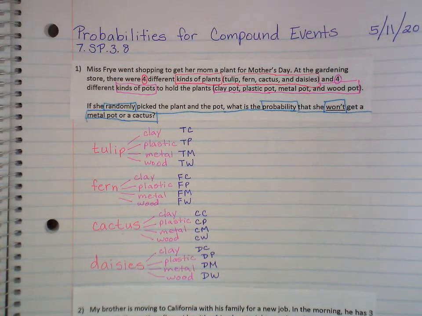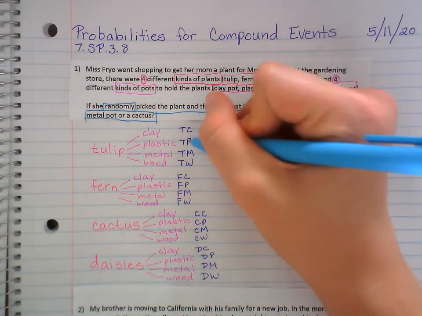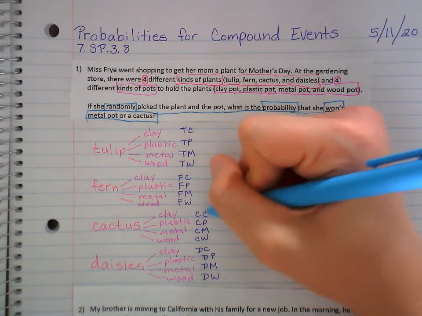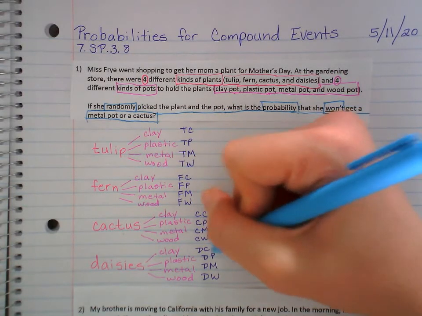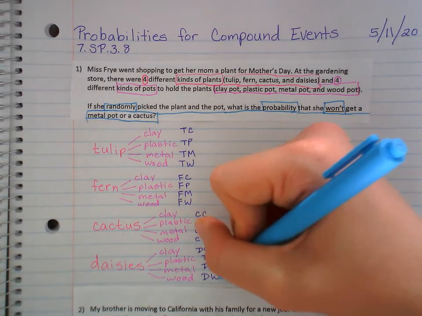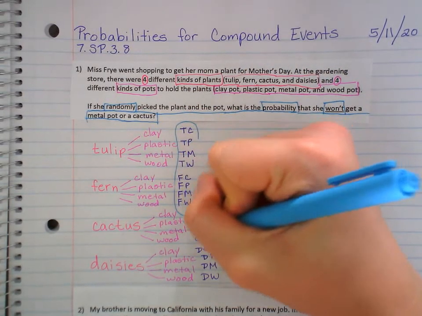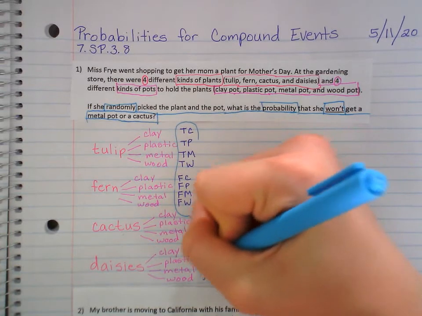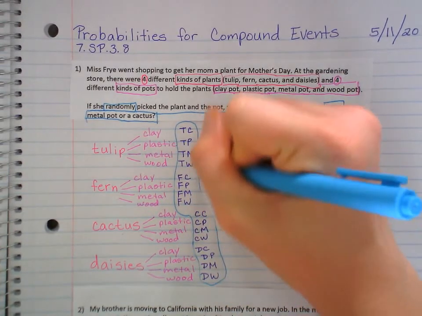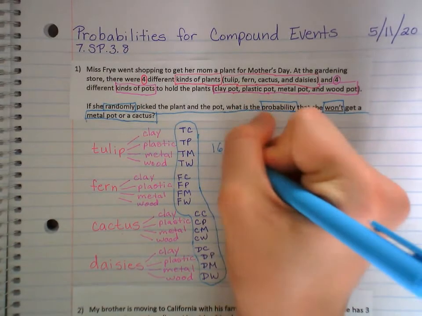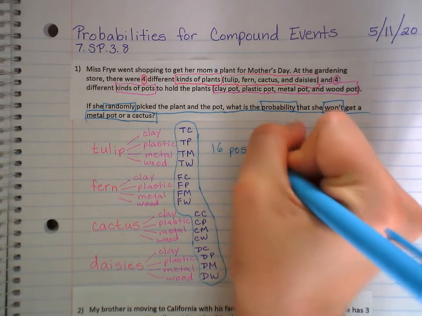So, total, we have 1, 2, 3, 4, 5, 6, 7, 8, 9, 10, 11, 12, 13, 14, 15, 16. We have 16 possible outcomes.